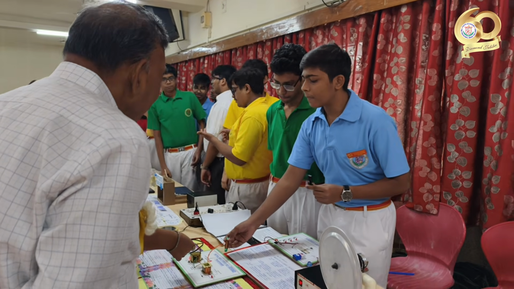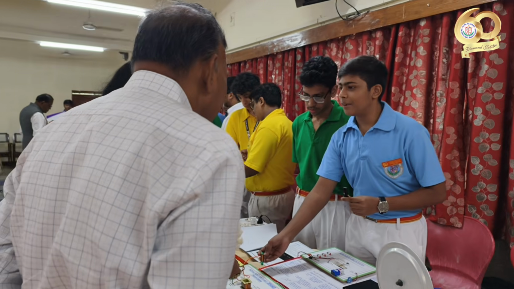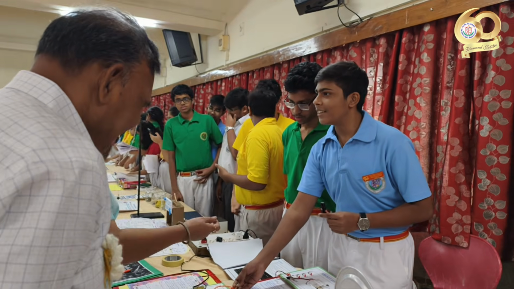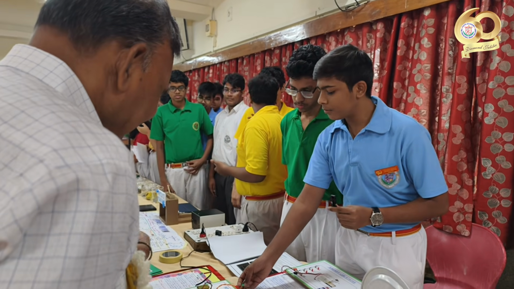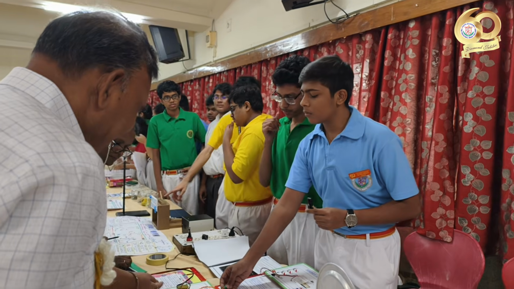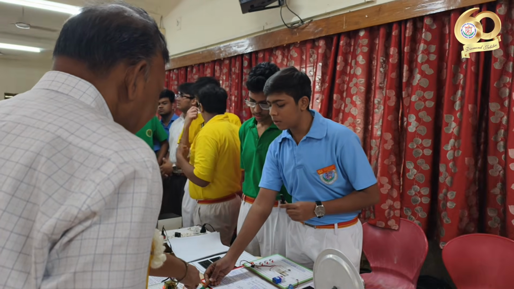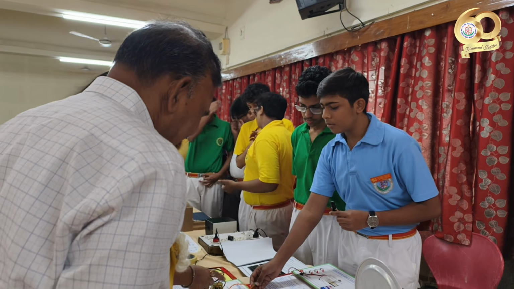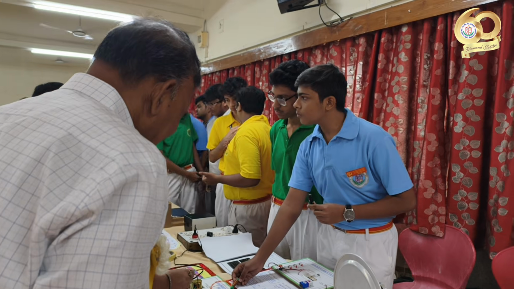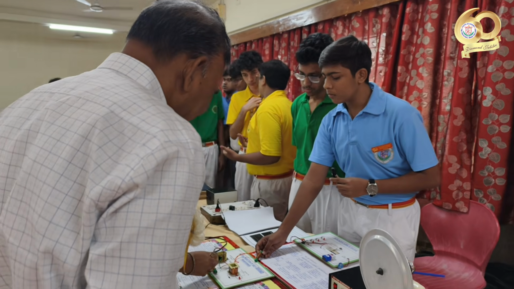Have you done the winding yourself? No, I haven't. You can do it yourself. What can I do? Take an iron rod and just go on keep on counting 1, 2, 3, 4. Then you know the exact number. Exactly. So you should always know the exact number of your primary and secondary turns. Then it can step down or step up, you can say.